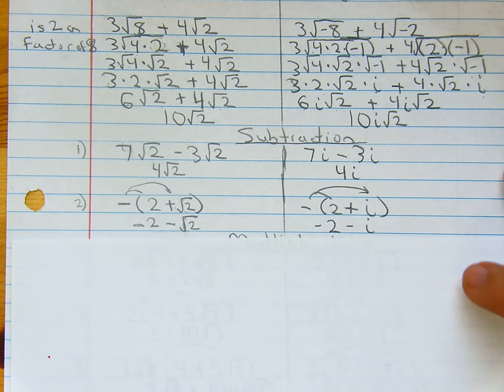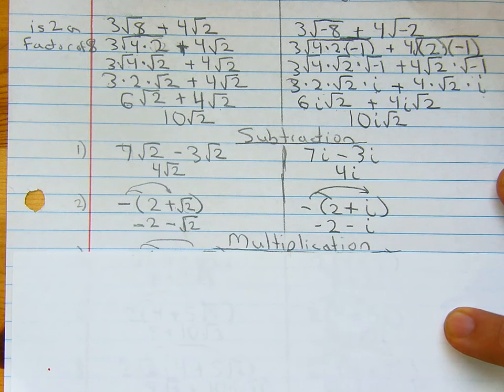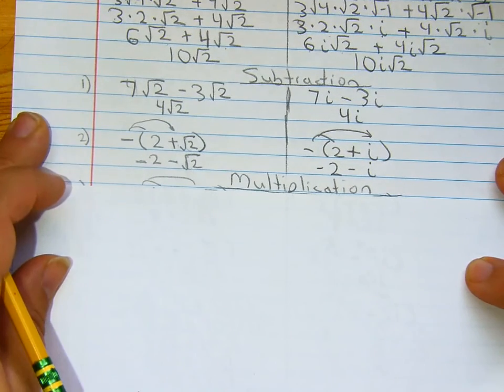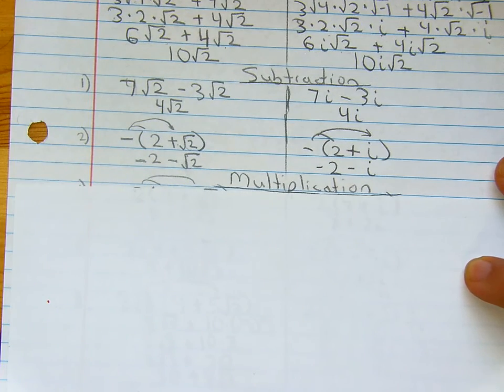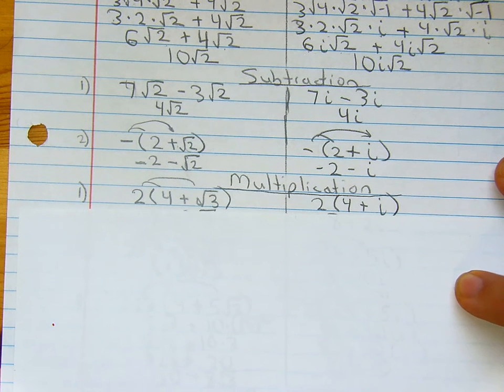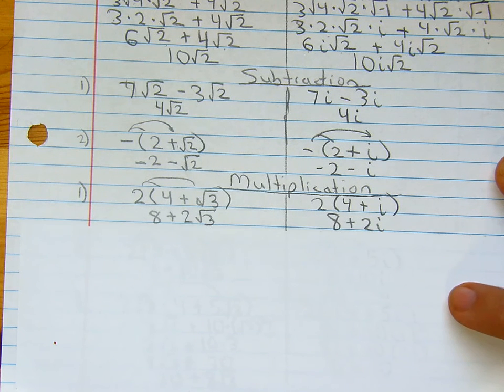Okay. And you can't simplify any further. Now what about multiplication? Multiplication throws in a little extra piece with our i, and we'll get to that in just a moment, and can even with our square root 2 sometimes. So again, we'll just use the distributive property and distribute. And so that's one thing you might see. No big deal. I can't simplify any further, and I'm done.